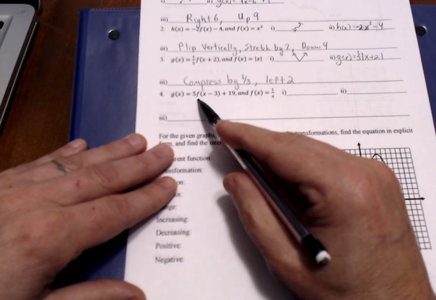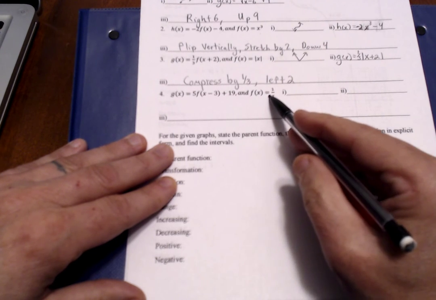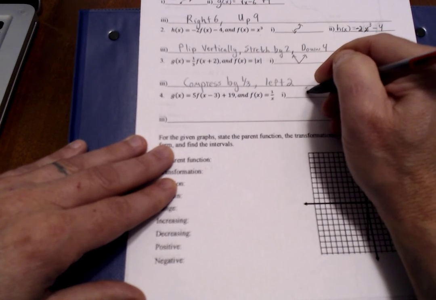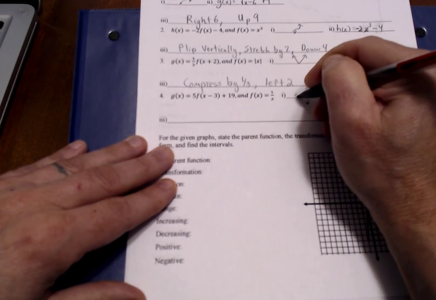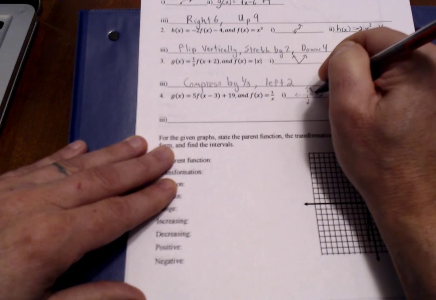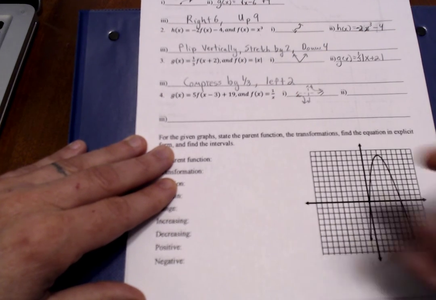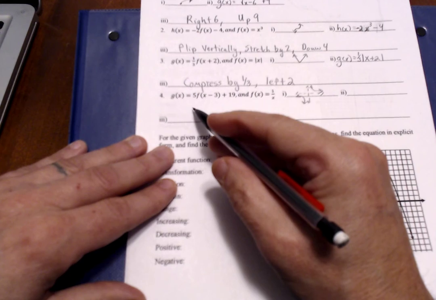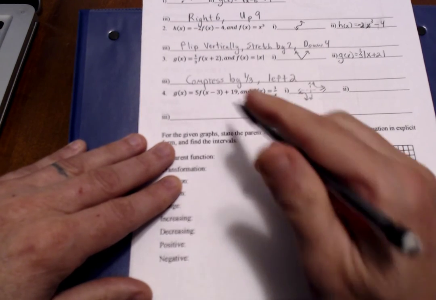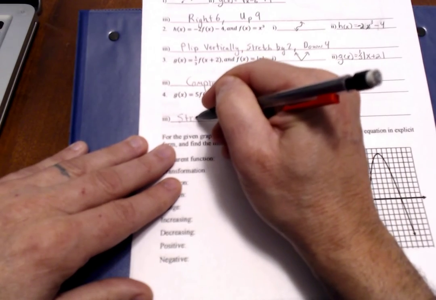All right, last guy. 5 times f of x minus 3 plus 19, and f of x equals 1/x. That means we have a ninja star. Remember, 1/x means you have a ninja star. Let's see what our compressions are, or stretches, or flips, or transformations, all of it together. Multiply by 5. That means it's stretched by 5.